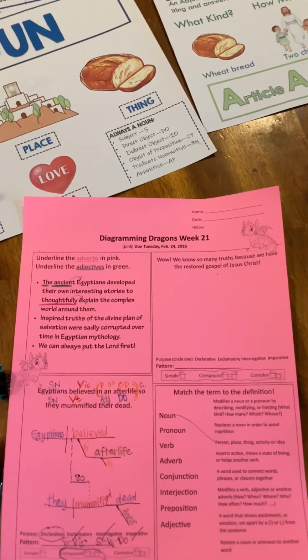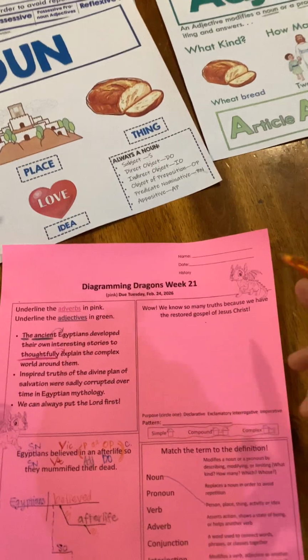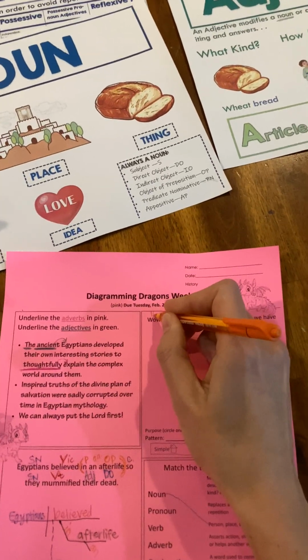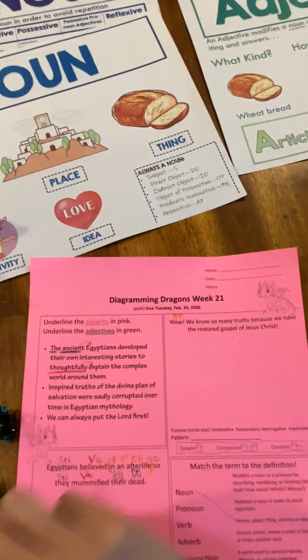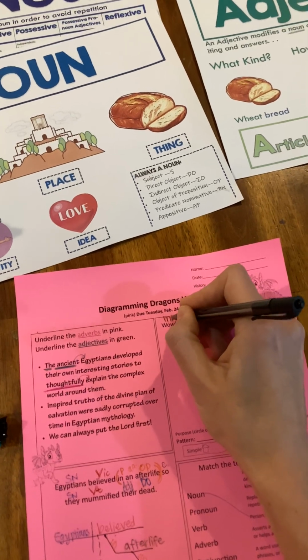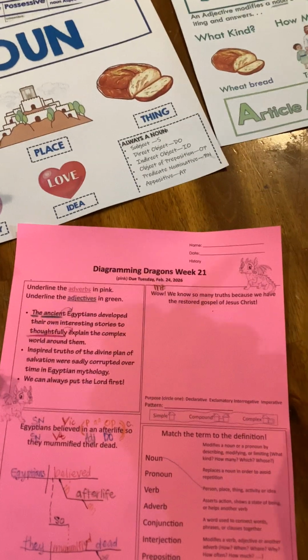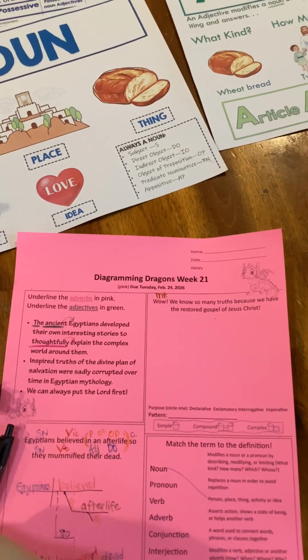And I think we had interjections being in orange. So if you have orange, you can label it. I will put INT, interjection. And if you can't see that very well, then you can make it darker. INT, interjection. Now, who or what is this sentence about? This sentence is about we.